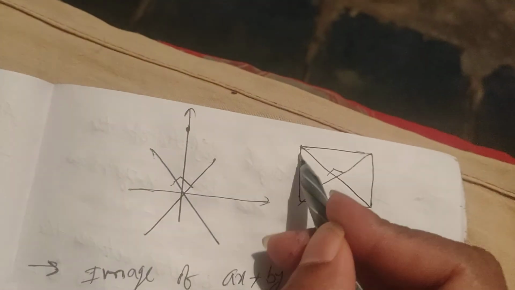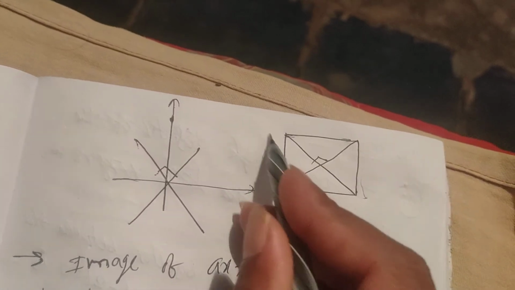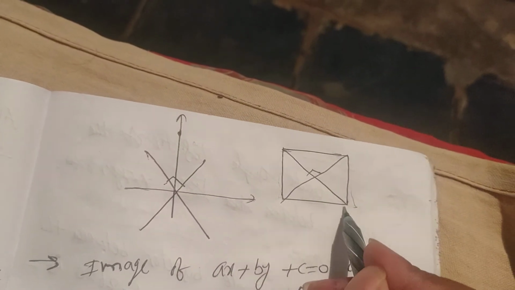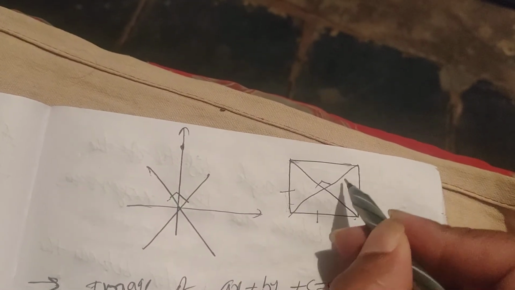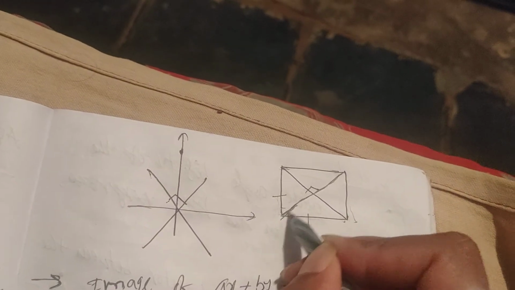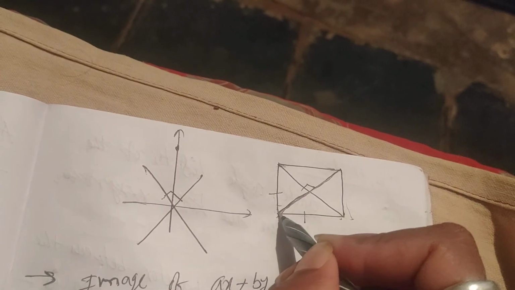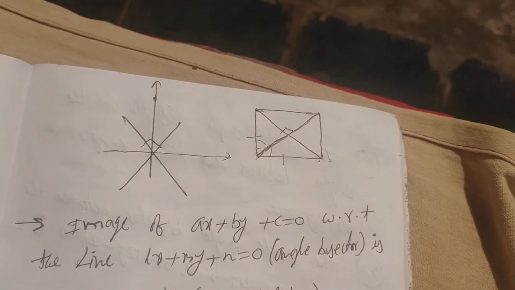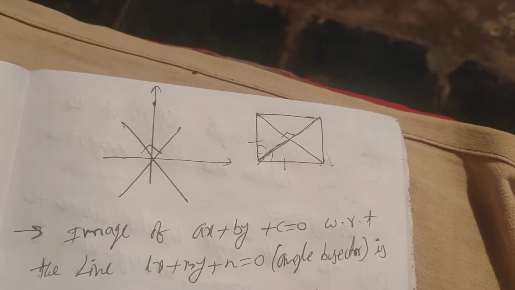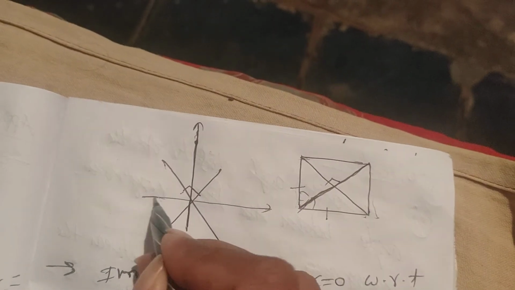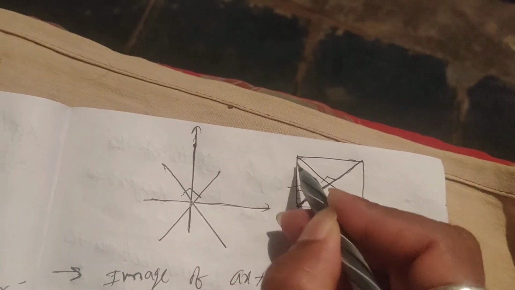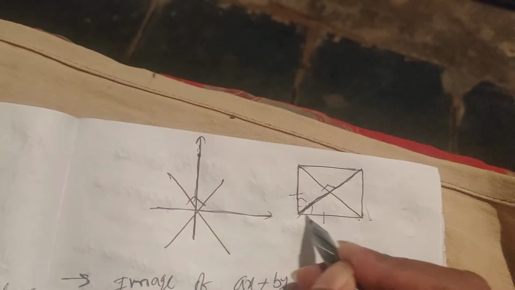Let us consider this is either a square or rhombus you take. So if it is a square or rhombus, all sides are equal. So if you take this, this is nothing but the angular bisector. Diagonal is nothing but an angular bisector of adjacent sides, very clear. So if you take two lines which are parallel to adjacent sides, this is parallel to this one, this is parallel to this one, just remember.